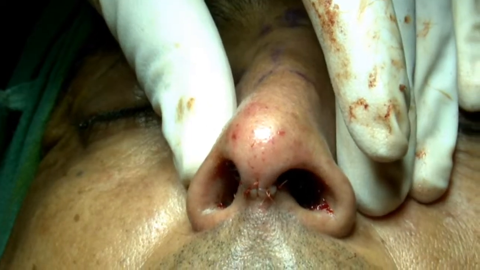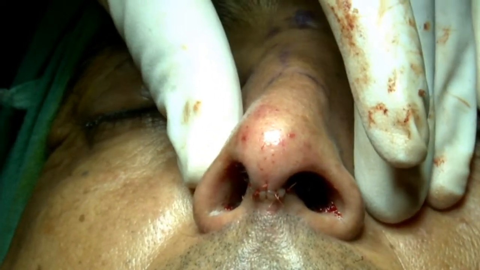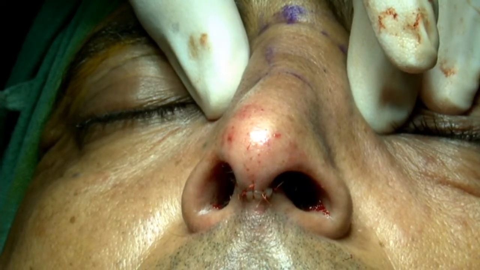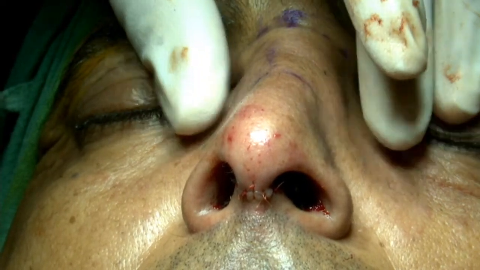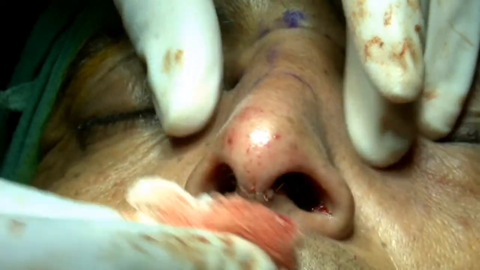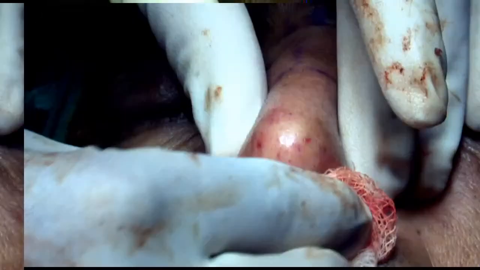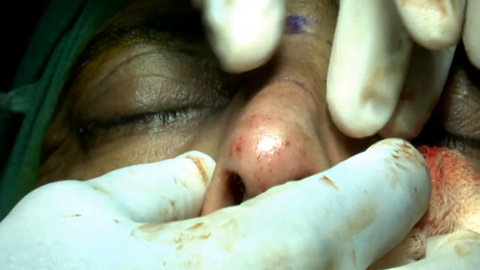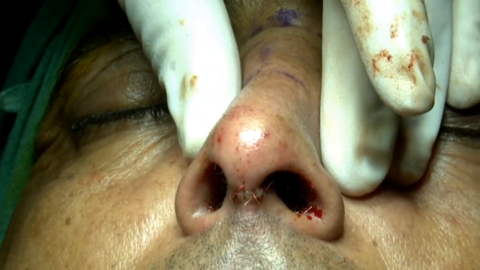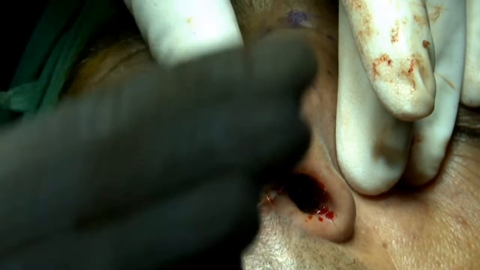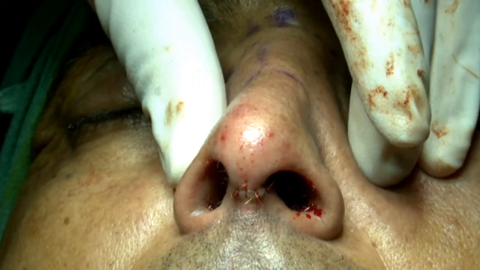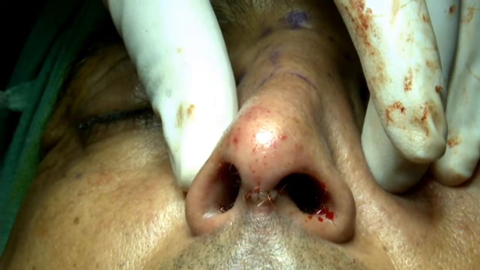Because we have a thick skin patient, we have the advantage, but if you have a thin skin patient, then definitely if you have a small graft or something, you have the problem. In such type of case, when a patient has only the bump, no functional complaint, then they are easy cases because there is no need to change the dynamics of the nose.